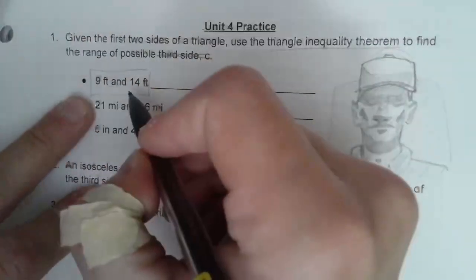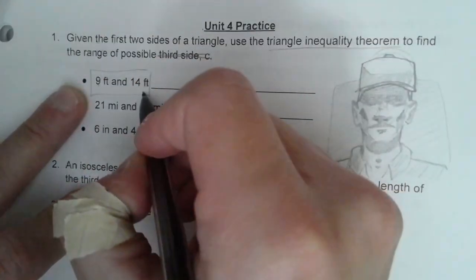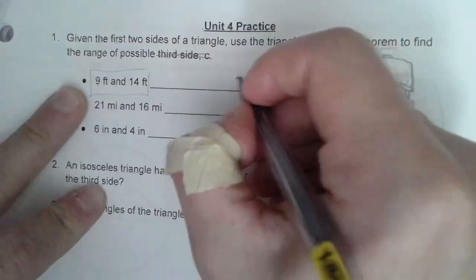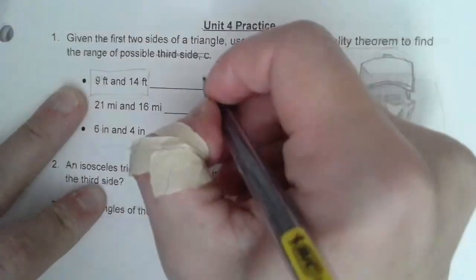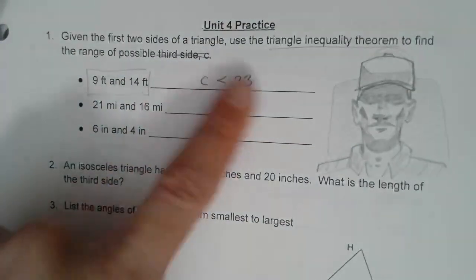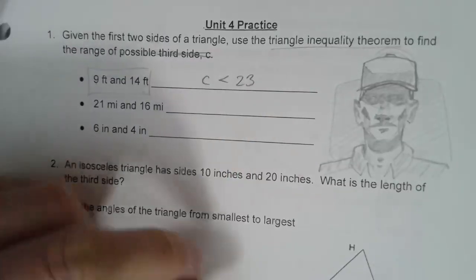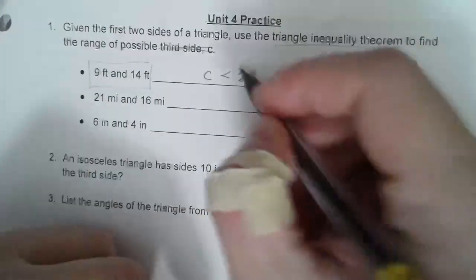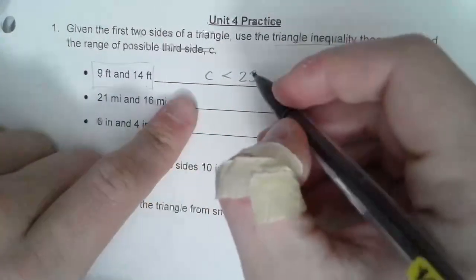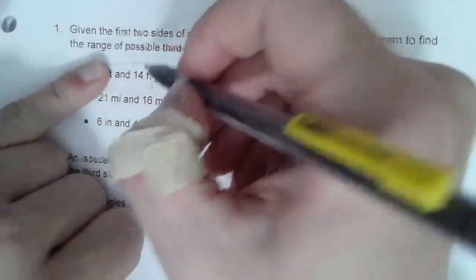Anyways, it works out that the most you could have, if you added 9 and 14 and got 23, then C needs to be anything less than 23. Because if you add 9 and 14 to get 23, that's the most you could ever make. The least you could ever make is if you used a different number plus 9 to get 14.